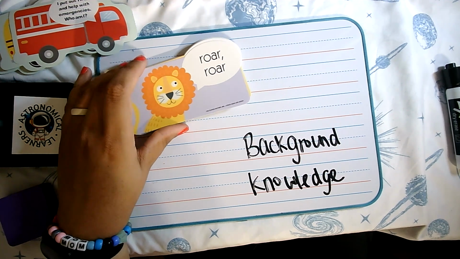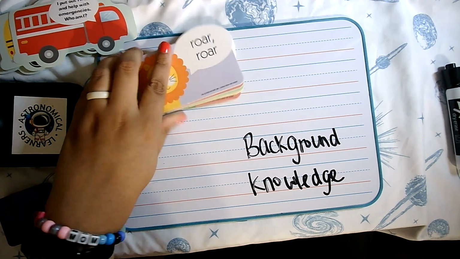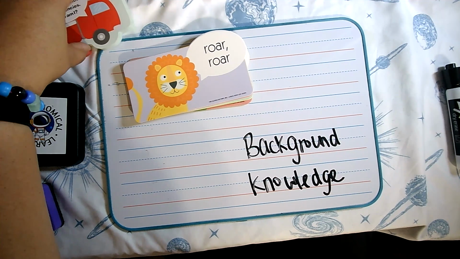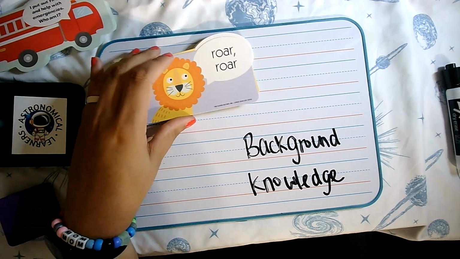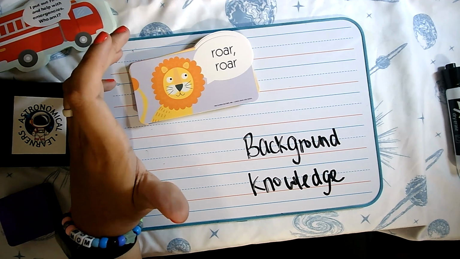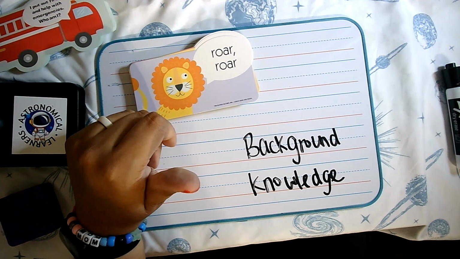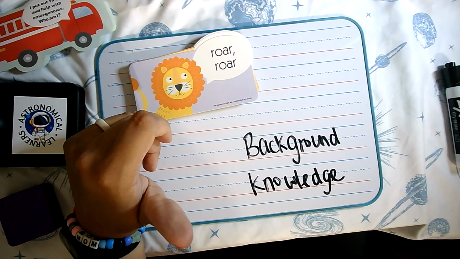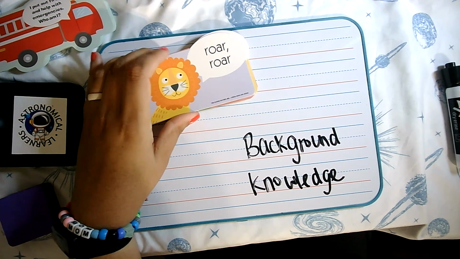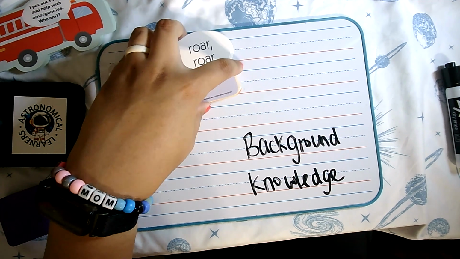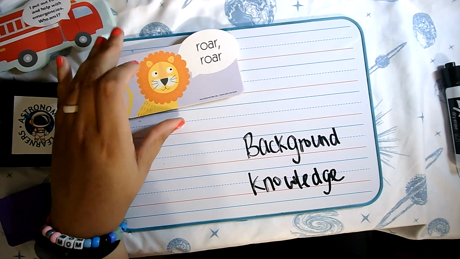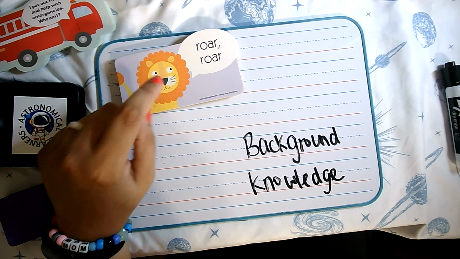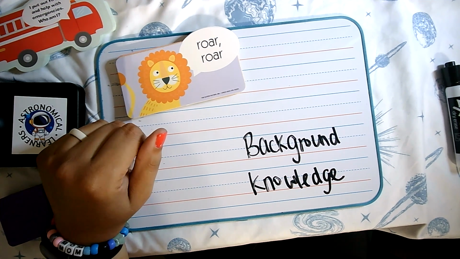I would say these would easily go with maybe an animal storybook, or if you have a theme like community helpers, because building background knowledge is really easy to do when you have a theme or a holiday or a seasonal way to incorporate it. So let's say you have a field trip going to the zoo, or your student is really interested in just animals at that moment. That's a good time to talk about background knowledge.